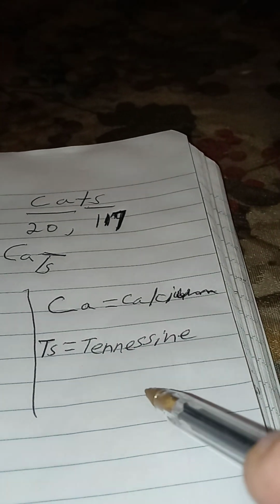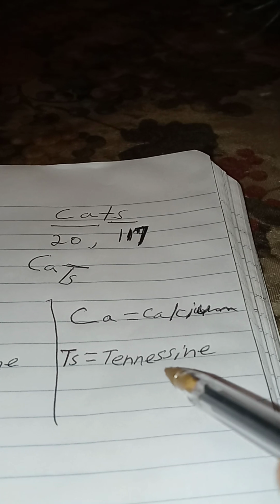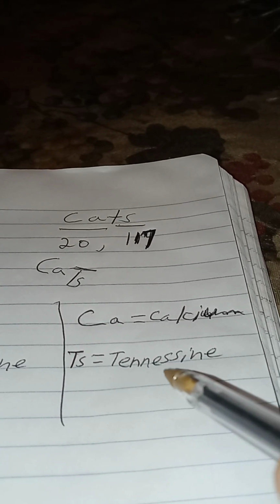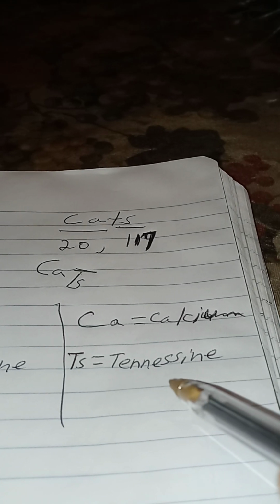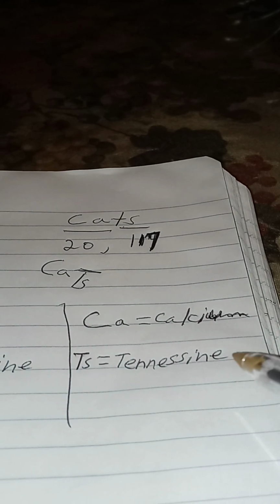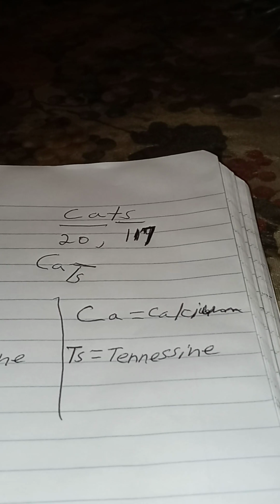Tennessine. It sounds like Tennessee because the work was done mainly in a lab in Tennessee. When the work was completed, they called it tennessine after the state of Tennessee. That's where it was done in the lab.